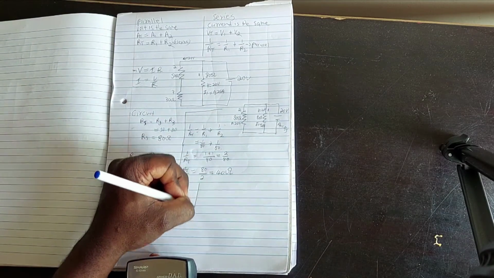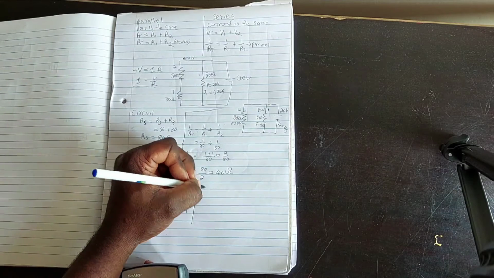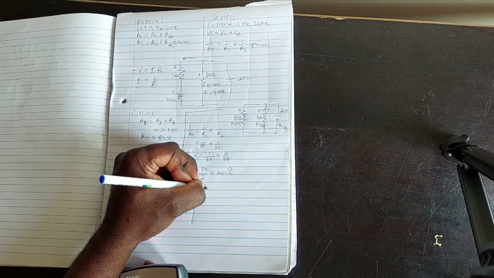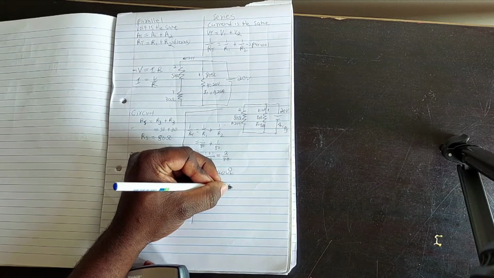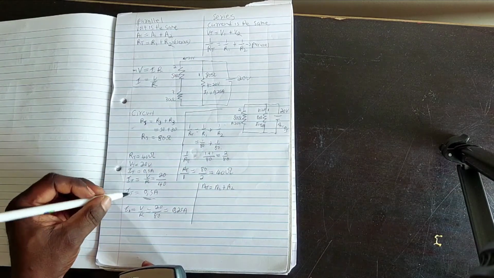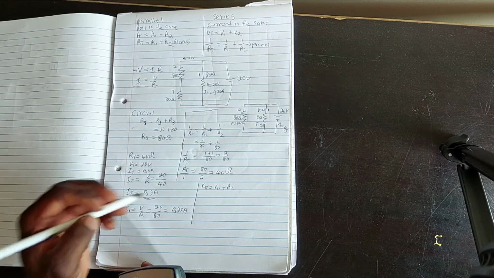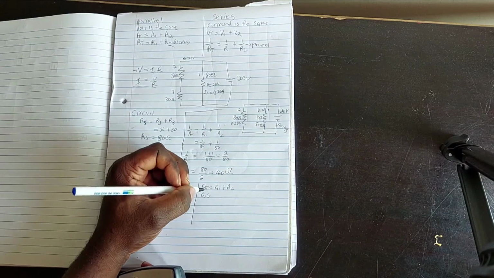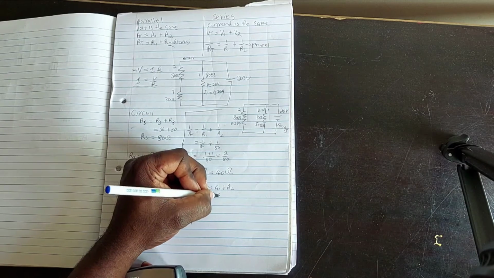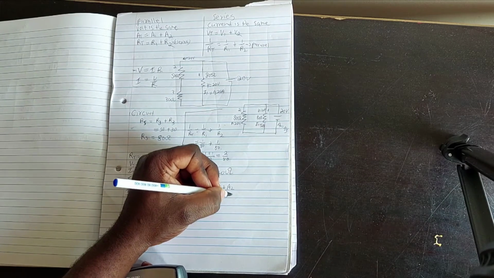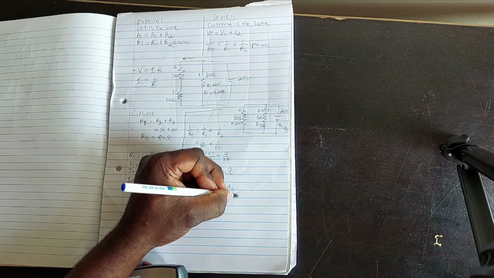We can use this formula to get the current for this side. So to calculate it, I'll just say AT equals A1 plus A2. So we already know that the total is 0.5, equals 0.25 plus A2.